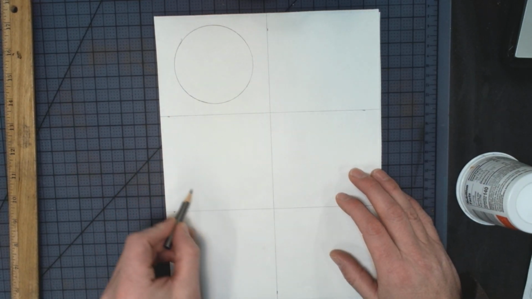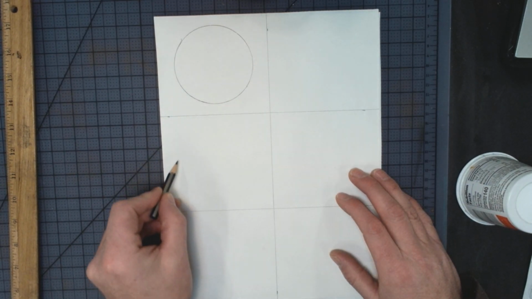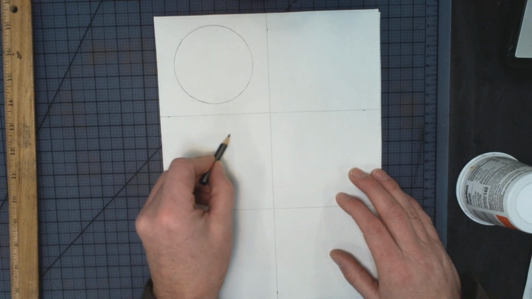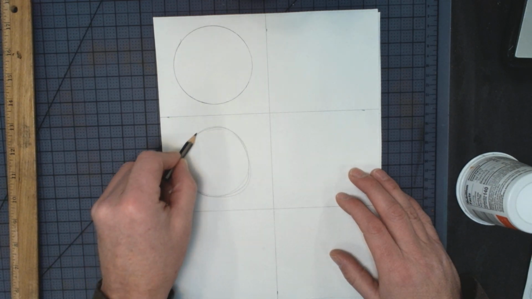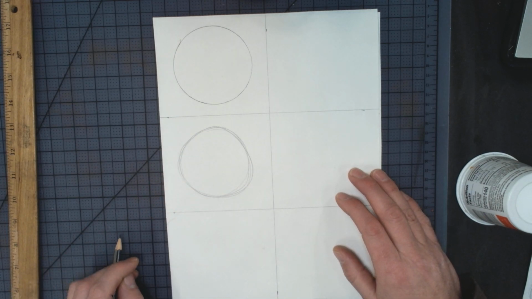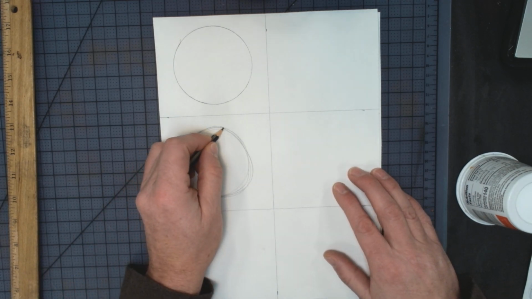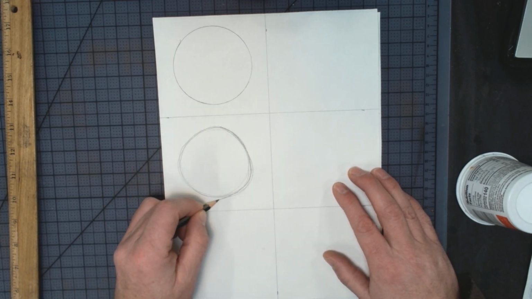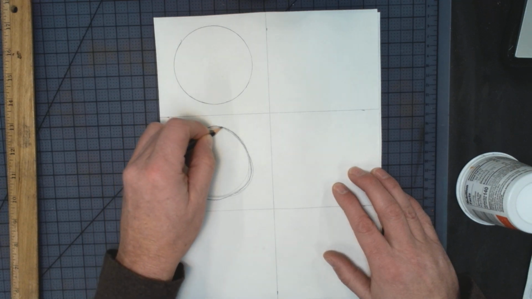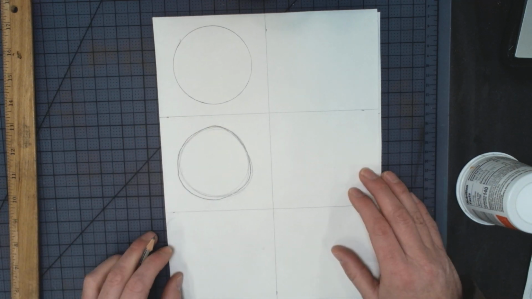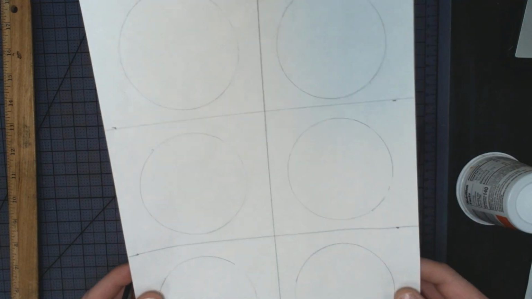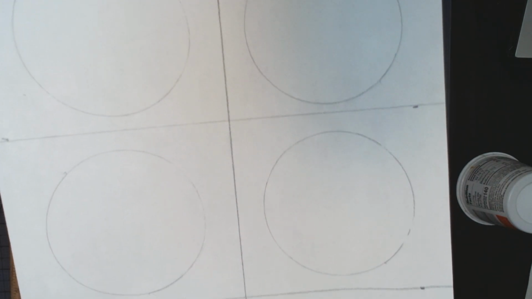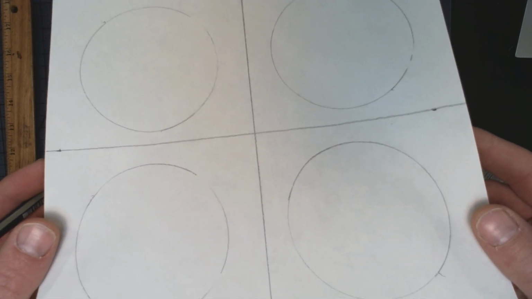You just kind of start getting that circular motion with your hand, and then you lay down your circle. Do it very lightly, and then you can come in and kind of darken where those proper circle lines are at. Okay, so once you're finished with that, putting all 6 circles in, your paper is going to look like this.